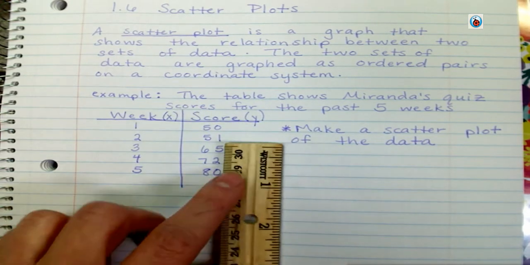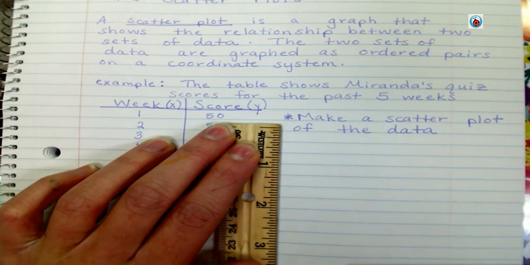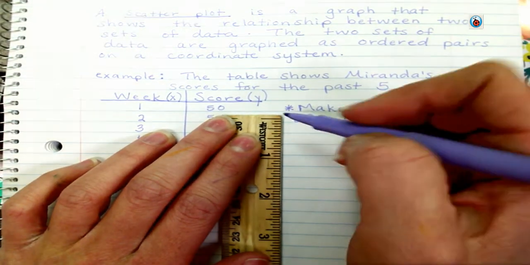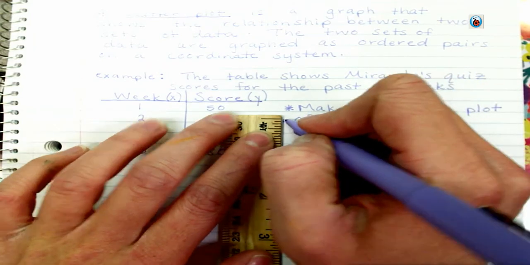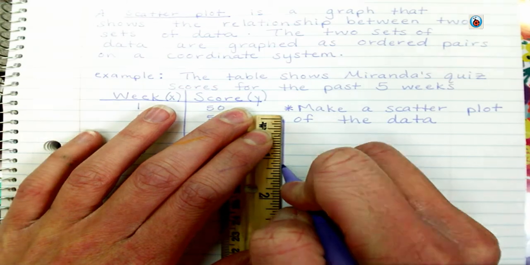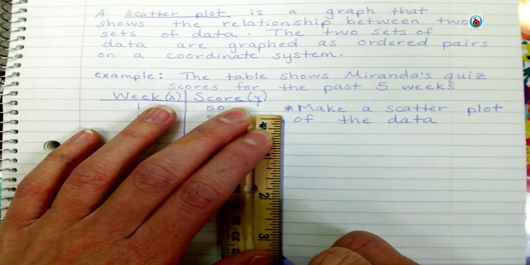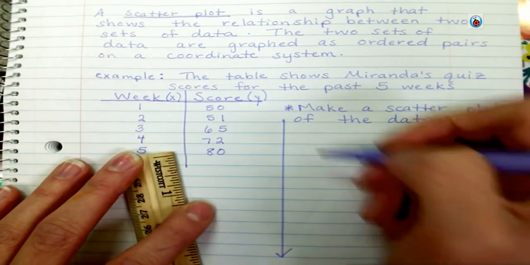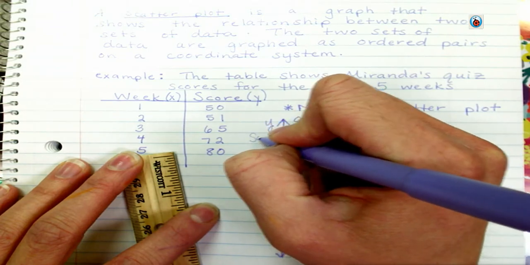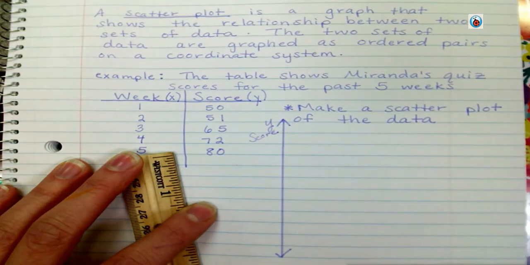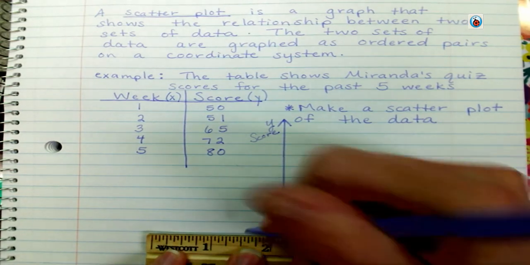So my y values have to go up to 80. So I'm going to want, let's say, at least 8 lines, maybe making them worth 10 units each. So here's 1, 2, 3, 4, 5, 6, 7, 8. There we go. Give me a little bit extra room there. So my y values, and since it's scores, I'm going to write on here score, so I know what that is. And then my x values down here.